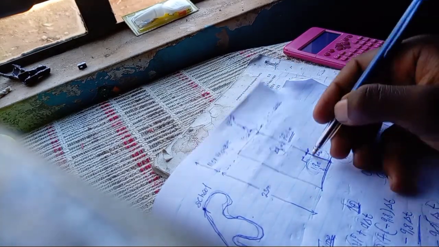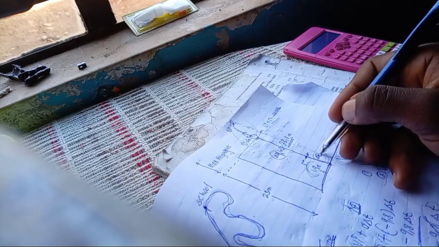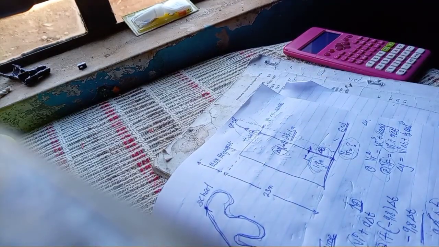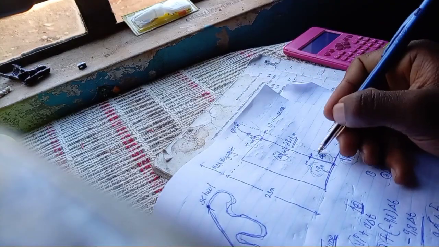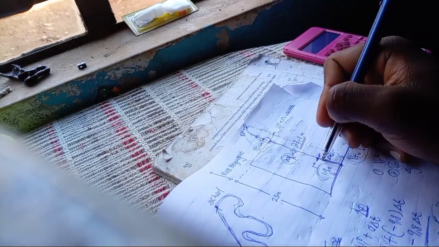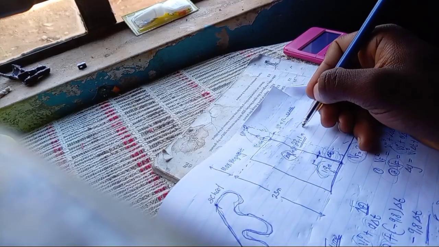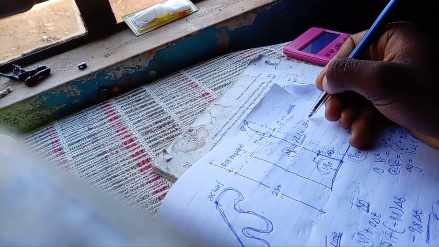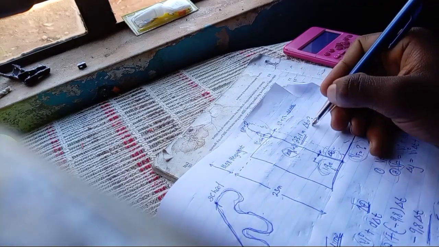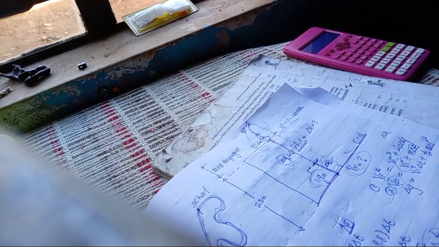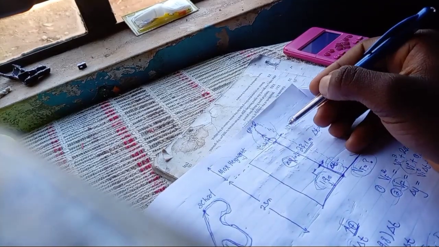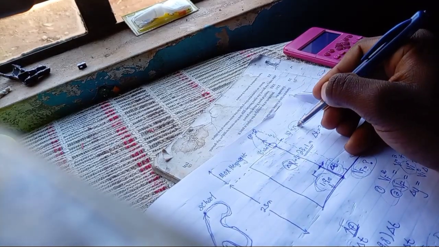Just remember, we are looking for time. In order to arrive at time, we have to go through this process. I think this is the only way to reach time. We just found the displacement from here, so therefore we can find the time from here. So how can we find time? Remember, we know the initial velocity, which is 12.